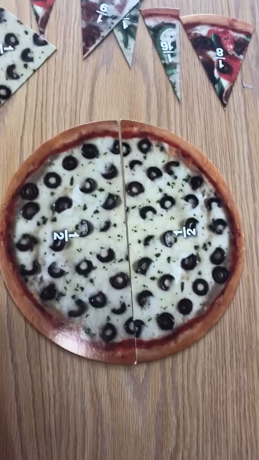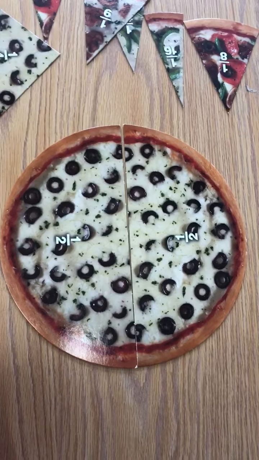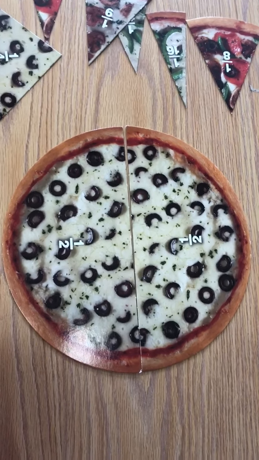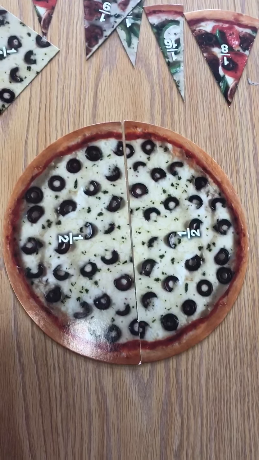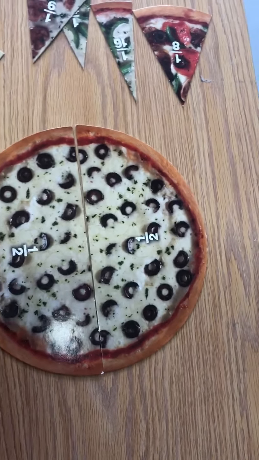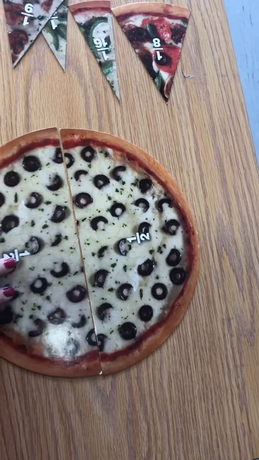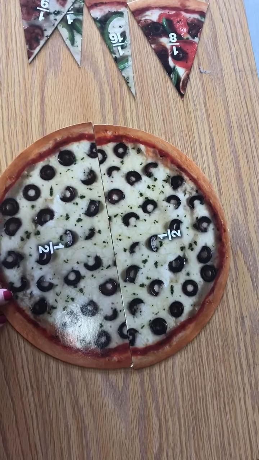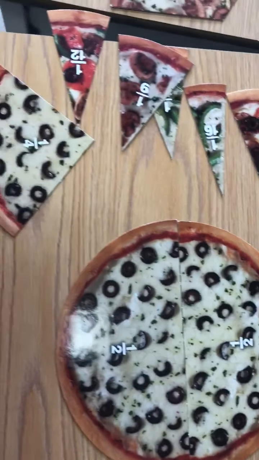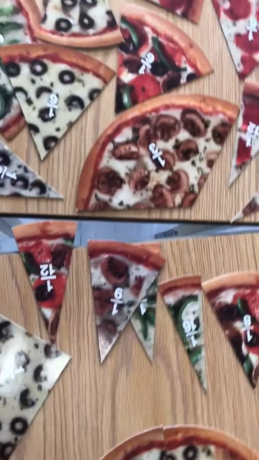On my desk, you can see I've got a pizza. And we all like pizza, or most of us do. We're used to pizzas being cut into portions. You can see that this pizza has been cut into two halves, right? I don't know if you're a big eater, maybe you like to eat half of a pizza. But take a look at all the different ways in which we could divide this pizza.